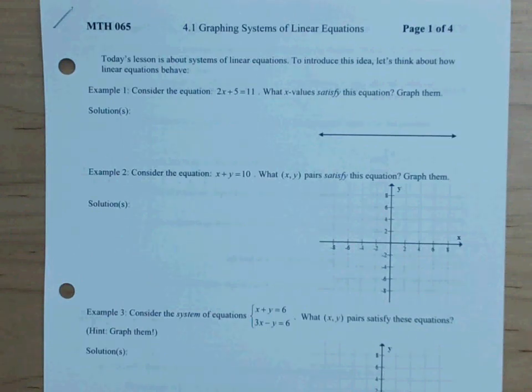Okay, welcome to Math 65. This is our first lesson on graphing systems of linear equations. In the last video, we were talking about a review of graphing, and today we're going to extend that further.